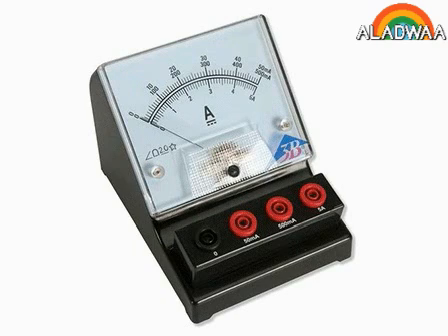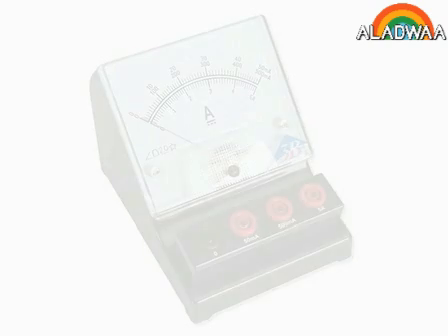The measuring unit of the potential difference is volt. The measuring unit of the work is joule. The measuring unit of the quantity of electricity is coulomb. The measuring unit of force is newton.